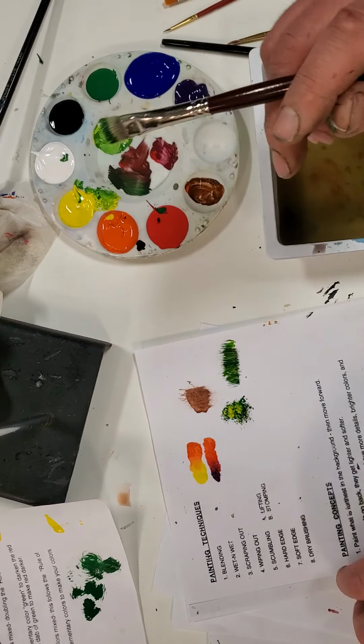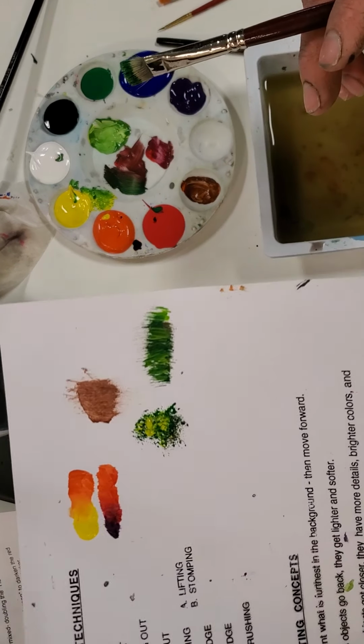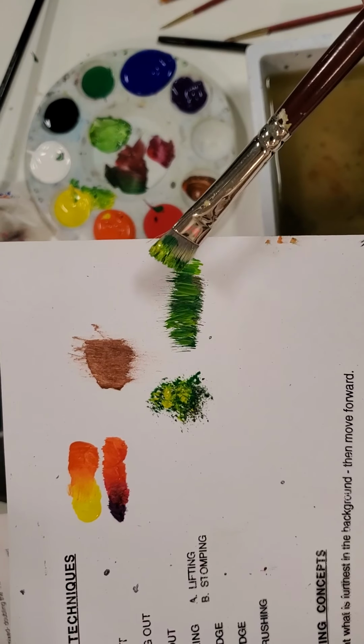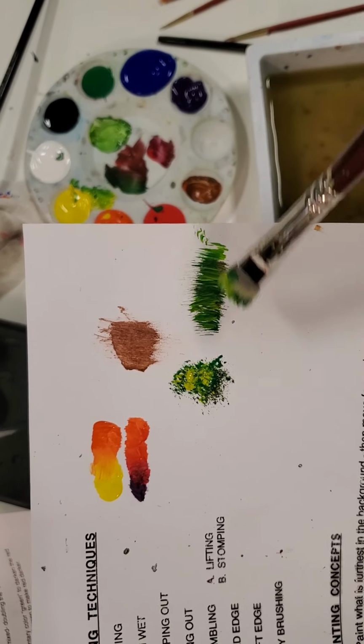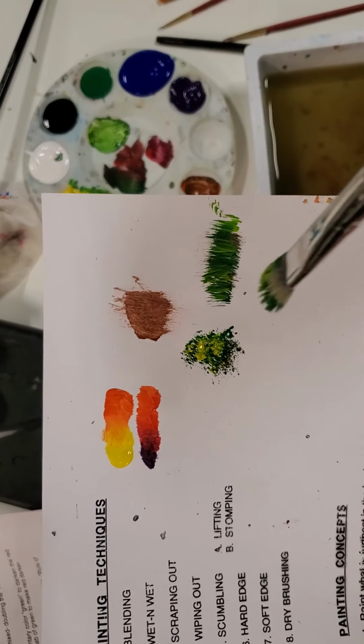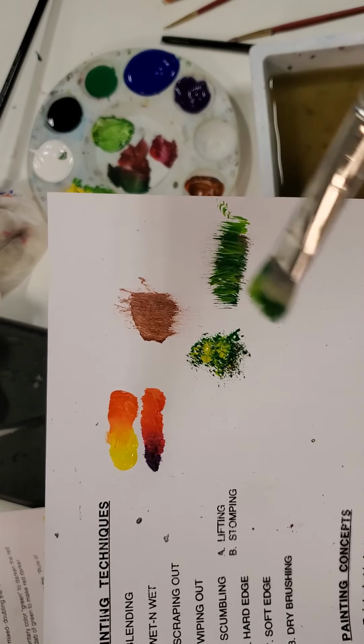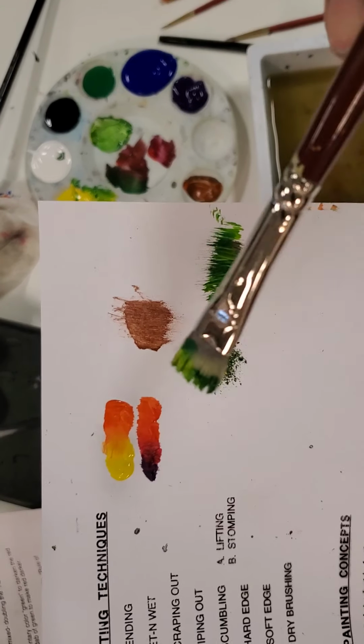I'm doing some lighter green, so I'll get this up so you can see this a little bit better. It makes a much better product by using multiple colors. Same technique, lifting and stomping. Just think of tapping it like this here and lifting with your brush. Okay? Takes a little practice, but you'll get it, and the effects are amazing.